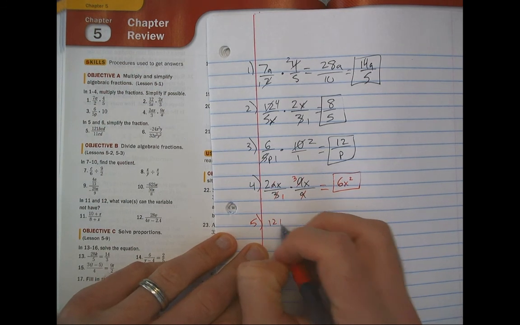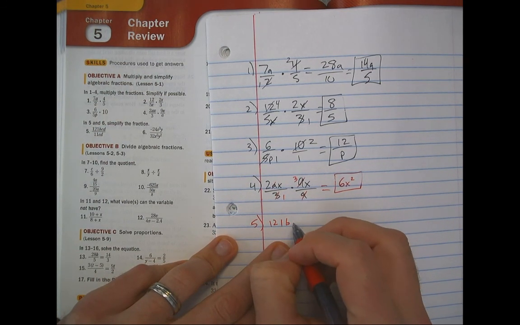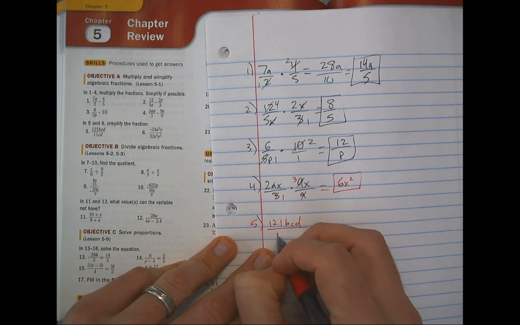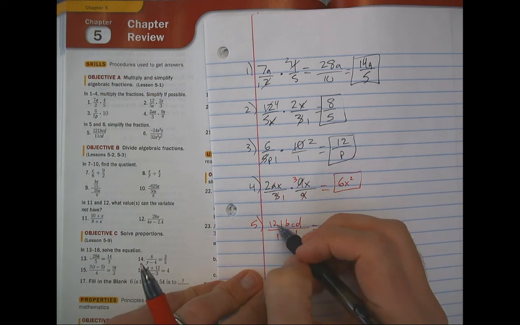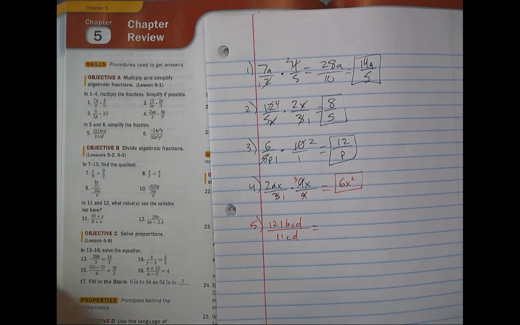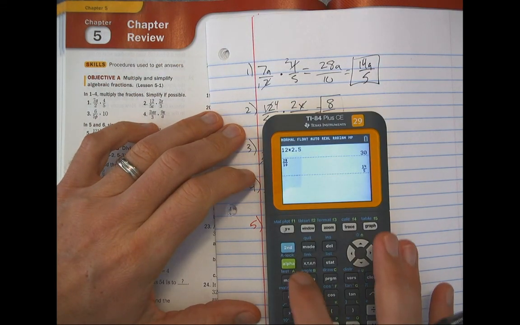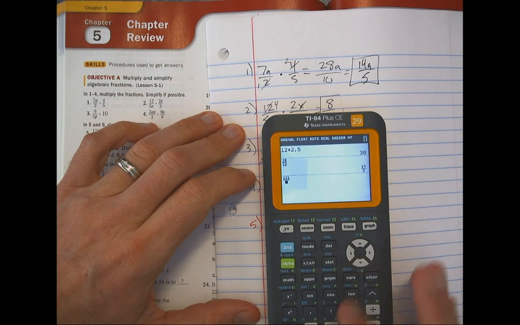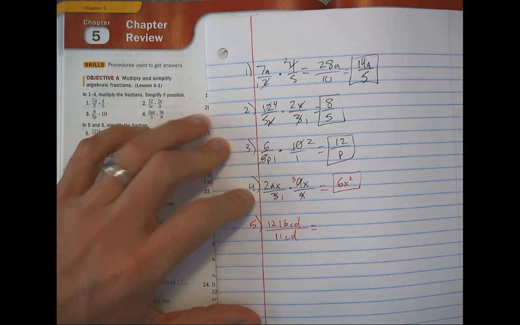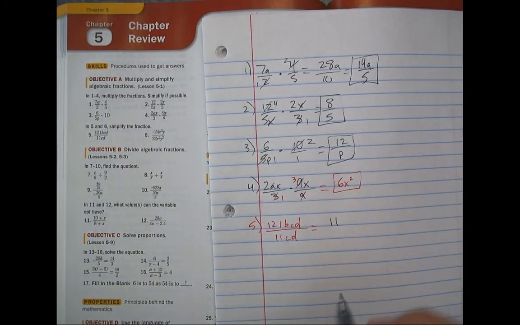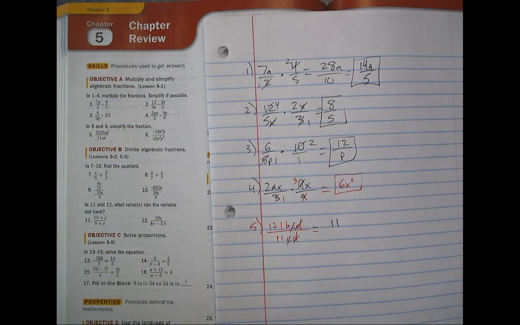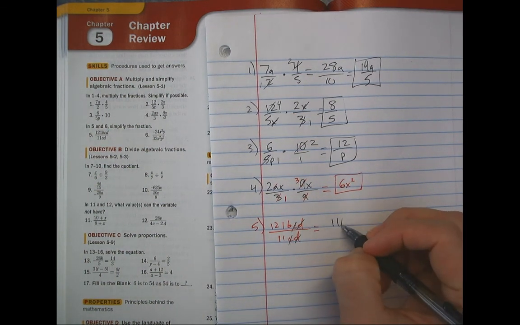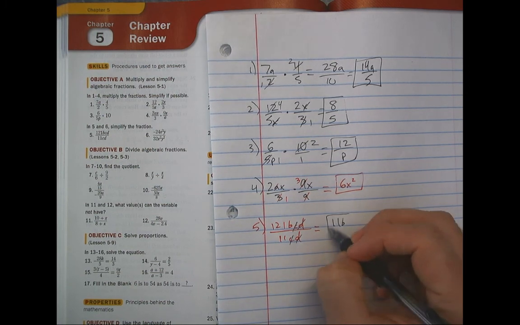Okay, number 5. Now just simplifying the fraction. So I know that 121 and 11 can be simplified by 11. But again, if you didn't, go ahead and grab your calculator and do 121 over 11. And you can see it comes out to 11 exactly. Now, these C's are going to cancel, and these D's are going to cancel. So that's just going to leave me with a B, and it's up top with the 11. So technically there's a 1 on the bottom, but I can just leave it like this.